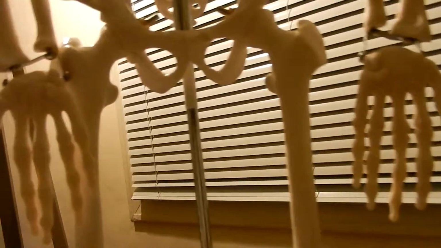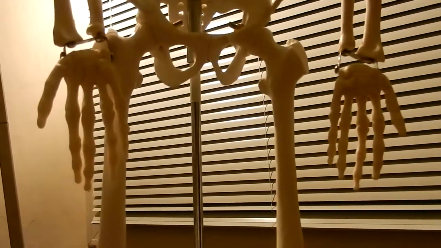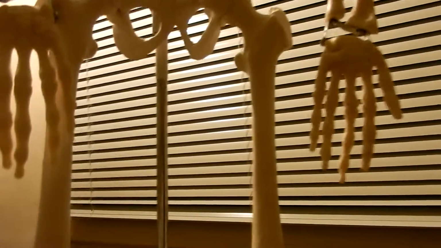We then have the pubic symphysis, which is the bone that goes right here in the middle there. We then have the obturator foramen, which is right here.